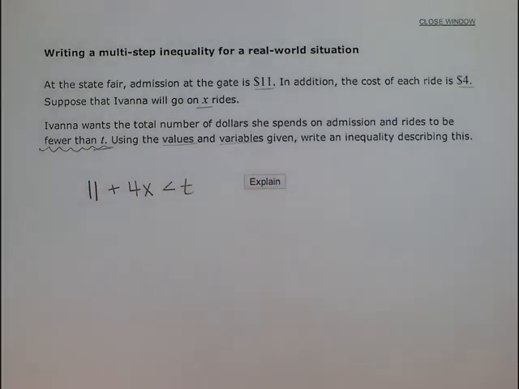And that's all they want. All you need to do is write the inequality, and you don't even have to solve it.